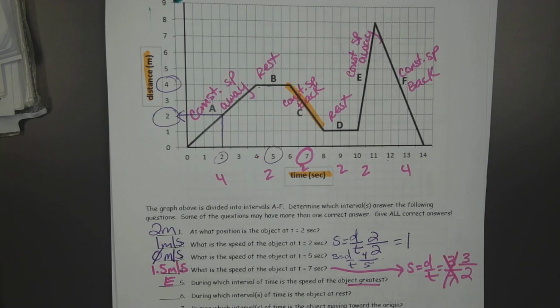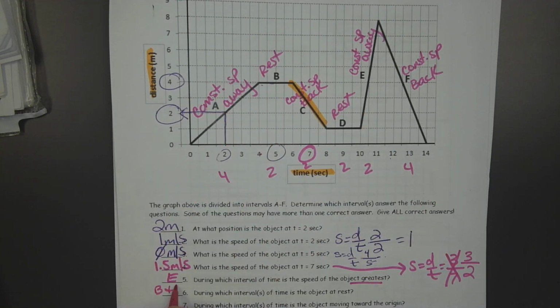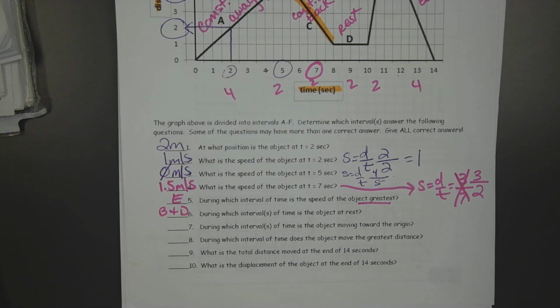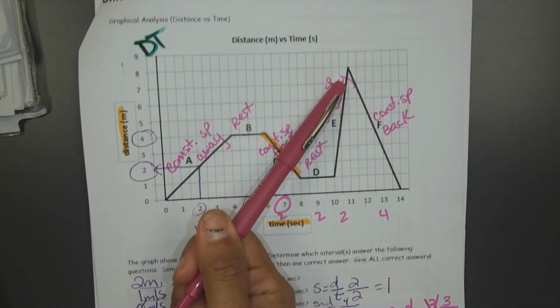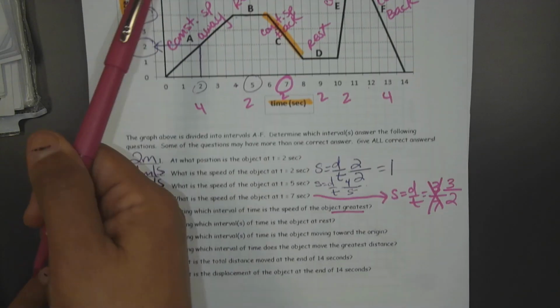Let's keep going. Which ones are at rest? We have already analyzed that, B and D. We've already analyzed that one. Number 7, during which interval of time does the object move the greatest distance? Well, line F from here all the way over here, which was a total of 8 meters.